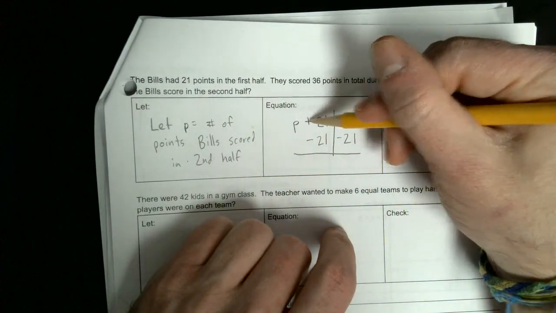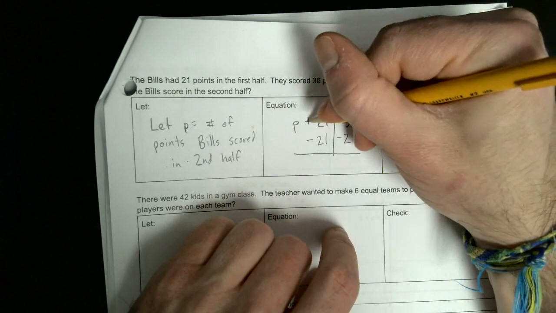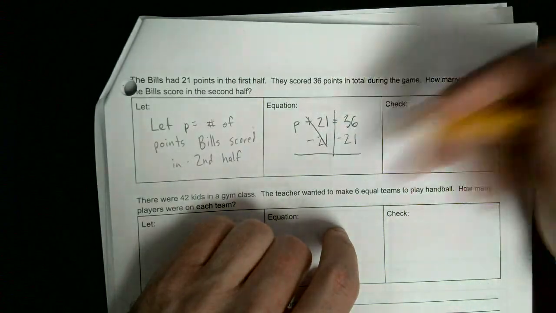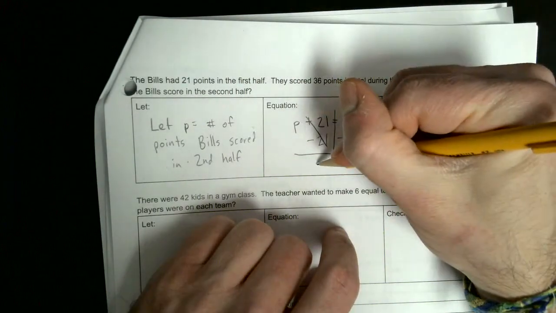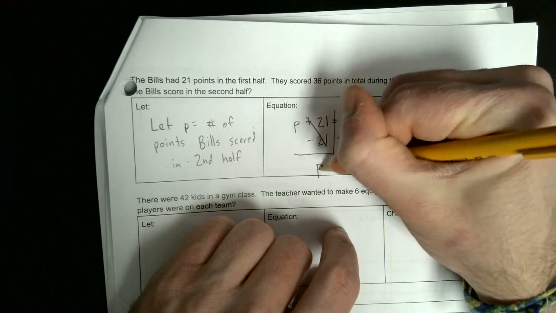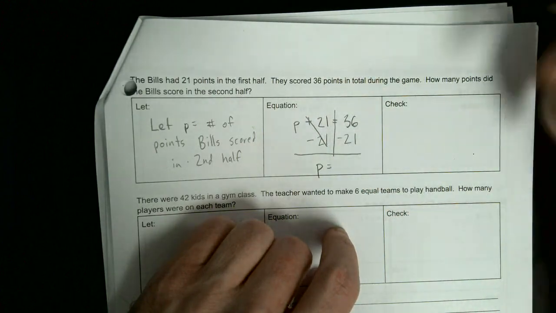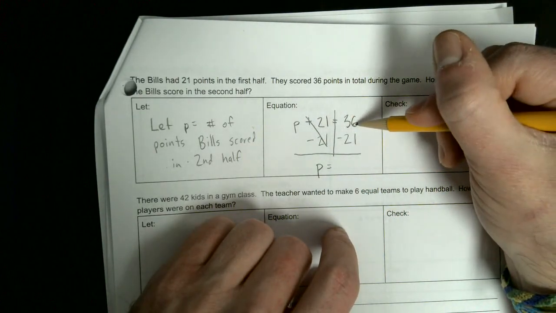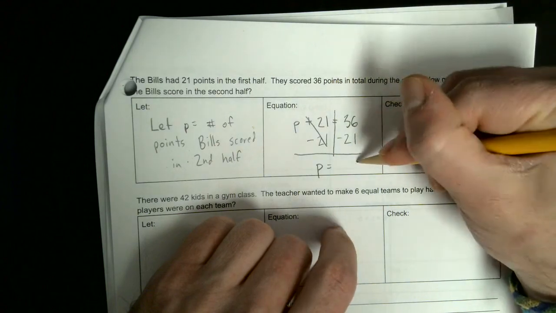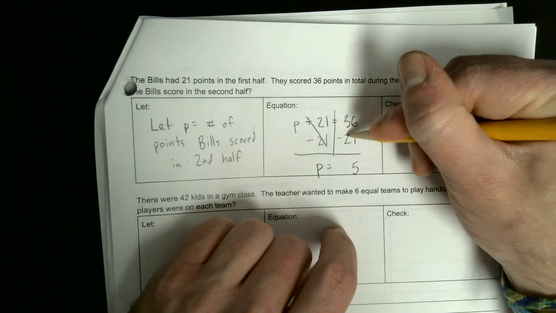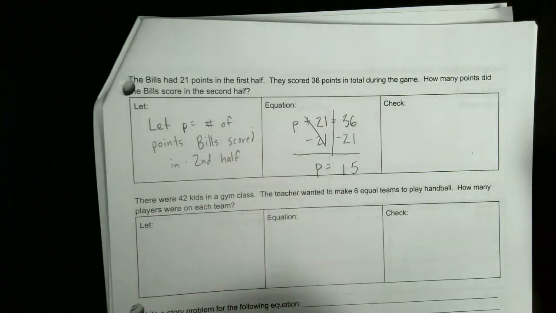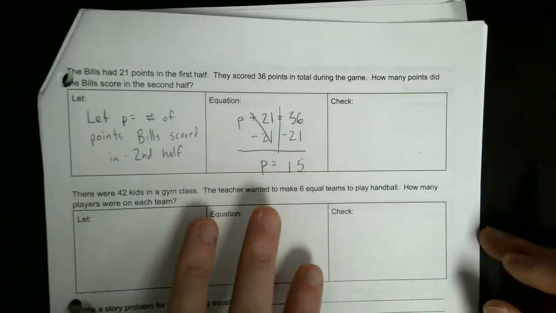We have to do it to both sides to keep them both even, to keep them both equal. So on this side, plus 21 minus 21, those cancel each other out. Those equal 0. Those vanish. And what we're left with is P, which is what we want to be by itself, because we want to figure out what number that is. And then we subtract. 6 minus 1 is 5. 3 minus 2 is 1. That means the Bills scored 15 points in the second half.